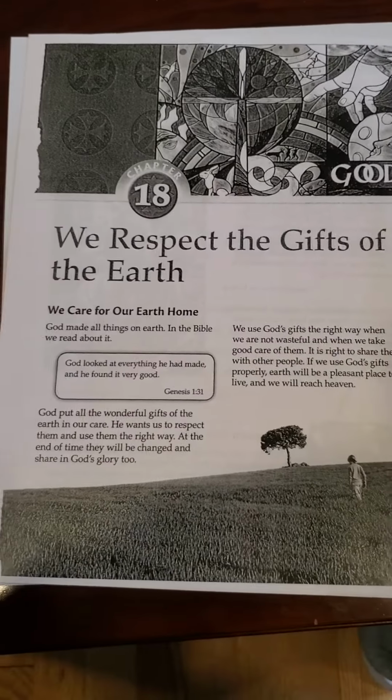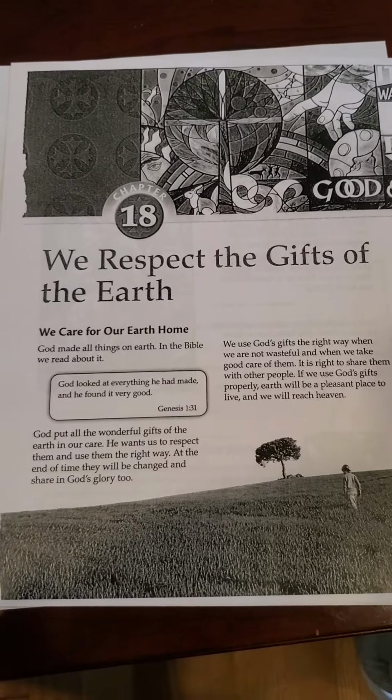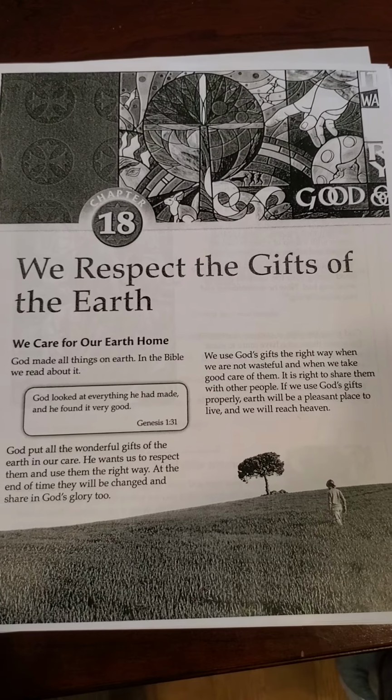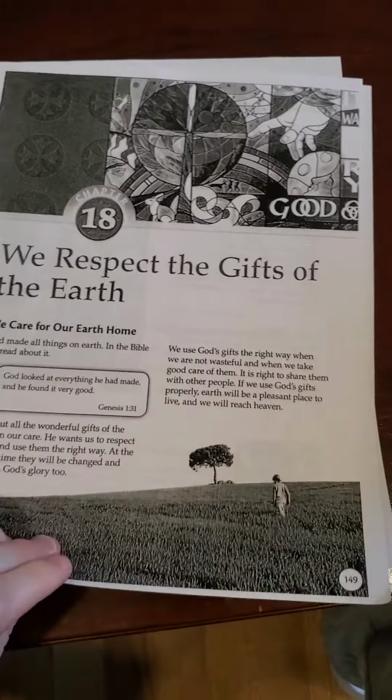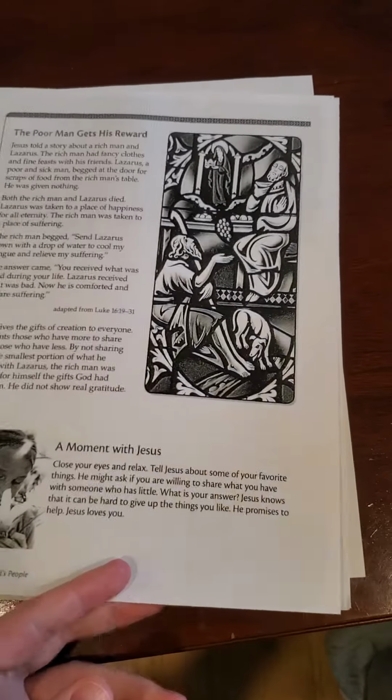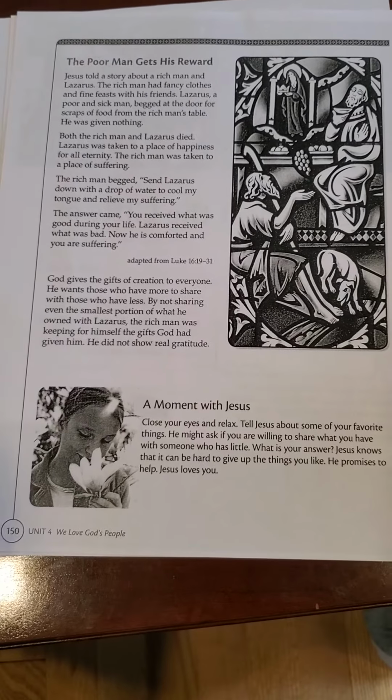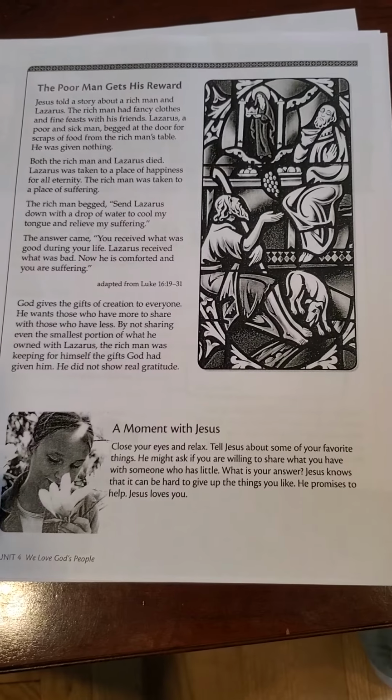So on chapter 18, it says, we respect the gifts of earth. Okay, respect the gifts of the earth. So you're going to read through, going to read page 149, flip it over, all right. You're going to read page 150. At the bottom it says a moment with Jesus.